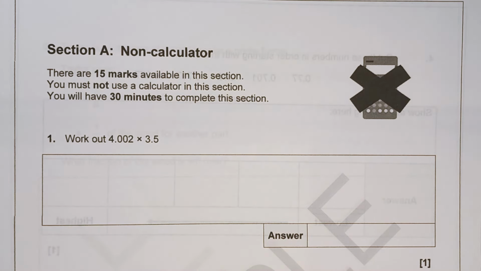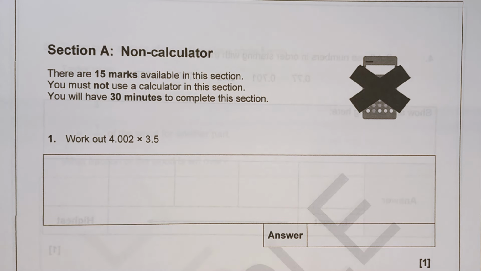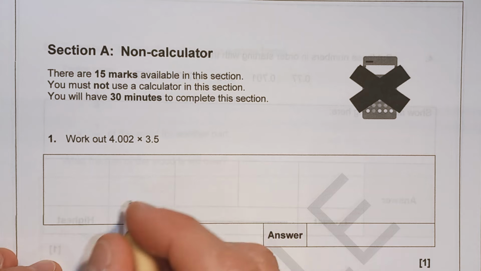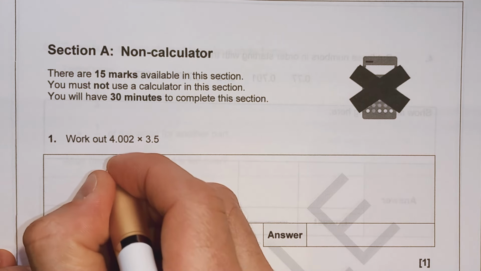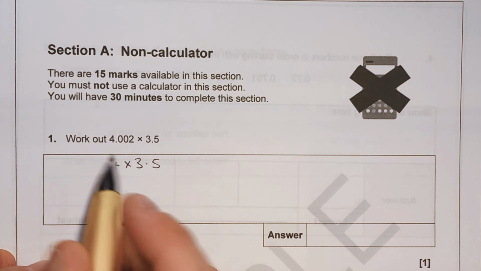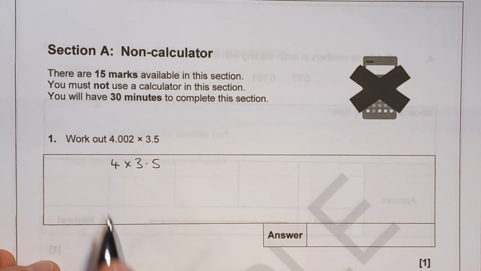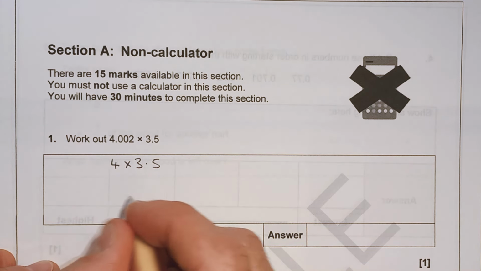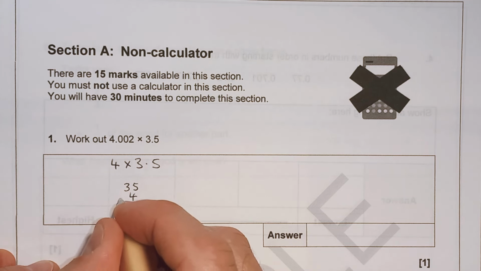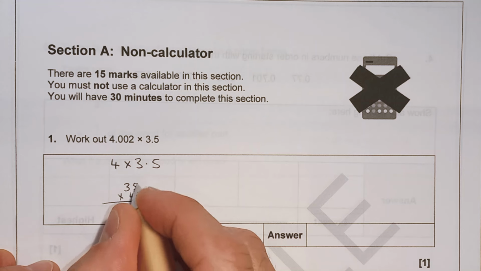Okay, question 1. Work out 4.002 times 3.5. Okay, so what we can do is split this up. We can think of this as separately doing 4 times 3.5. So we're just going to deal with the whole number to start with. I'm ignoring the decimal point here, so we'll do 4 times 5.